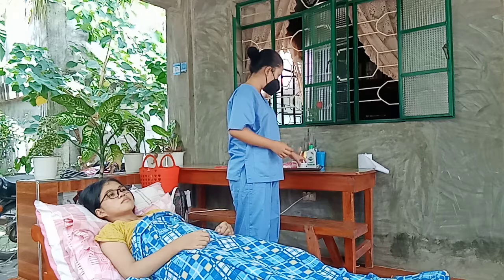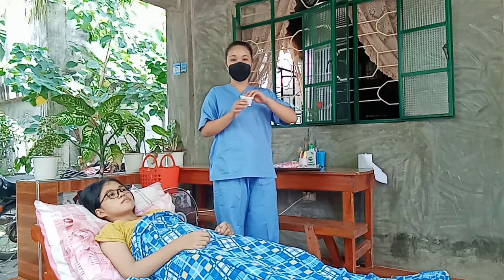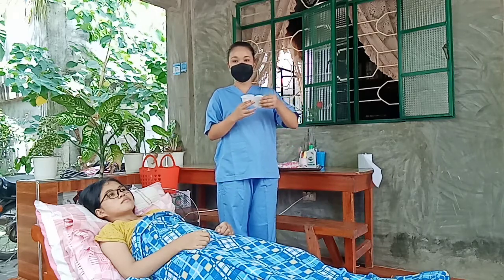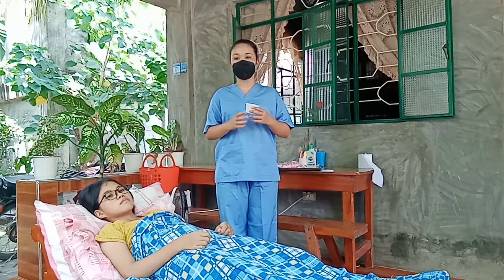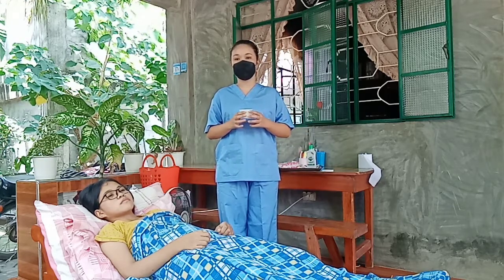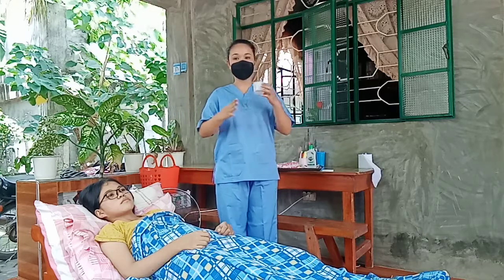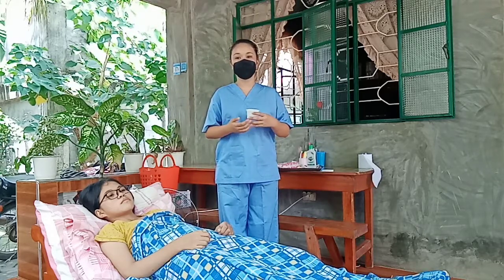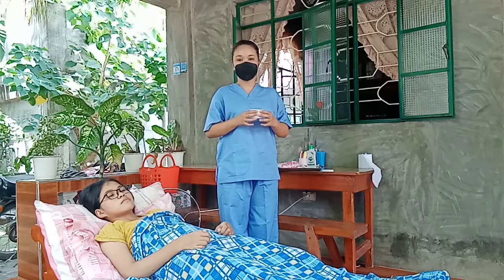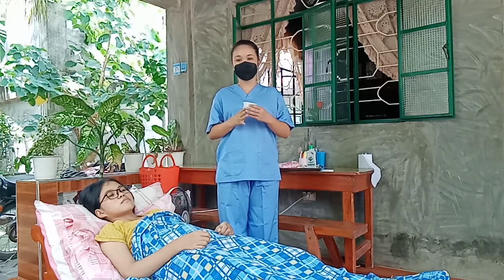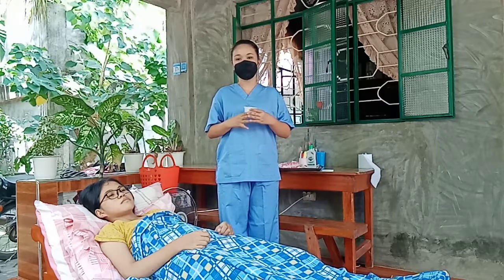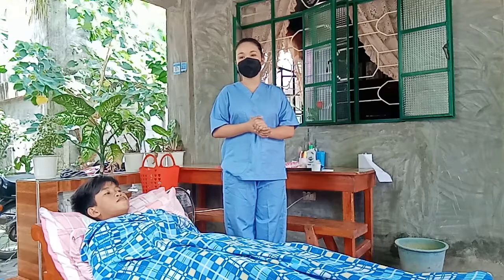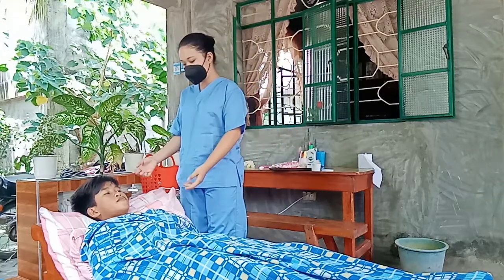So this is the container. Open the container, then place cap properly. The next is assist or allow patient to clean perineum and collect. So the patient has already cleaned her perineum, and let's just collect the specimen. Then inform patient antiseptic would feel cold. So for male patient, sir, can you stand up?